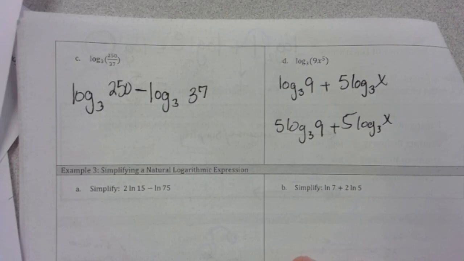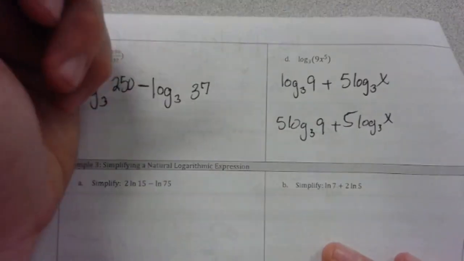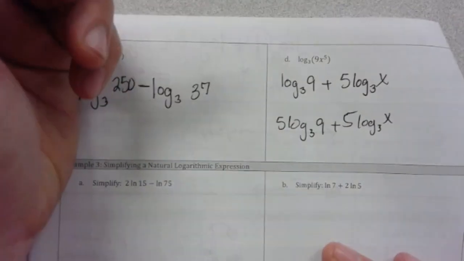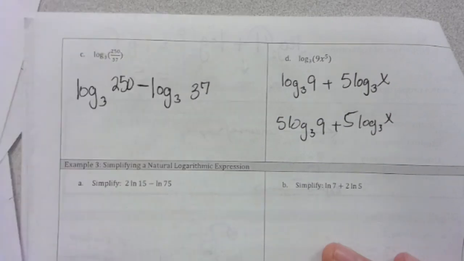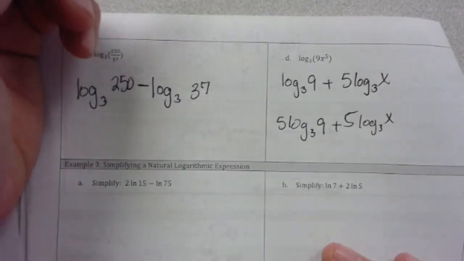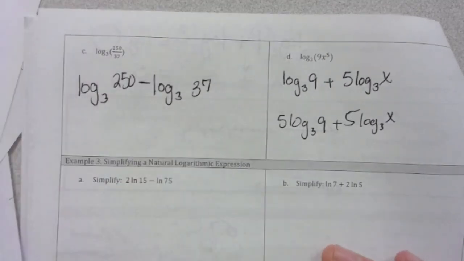It could have been 5 log base 3 of 9x, because you're expanding it, right? You've got to put that addition sign there. Well, how do we know that those 9x are separate? Because there's a multiplication sign between them. Every time you see multiplication, you throw an addition sign between them.